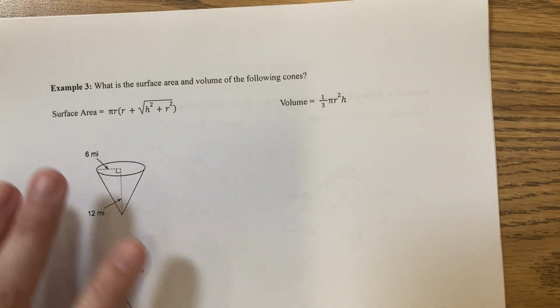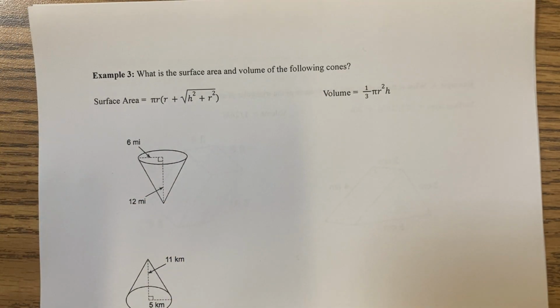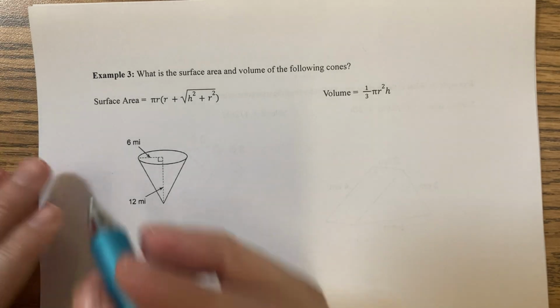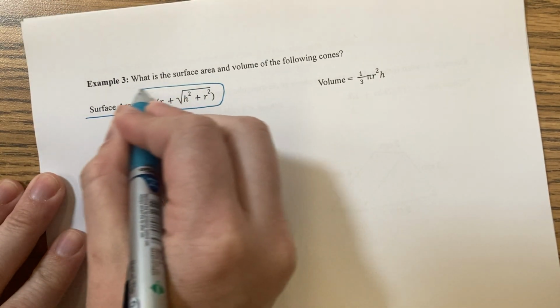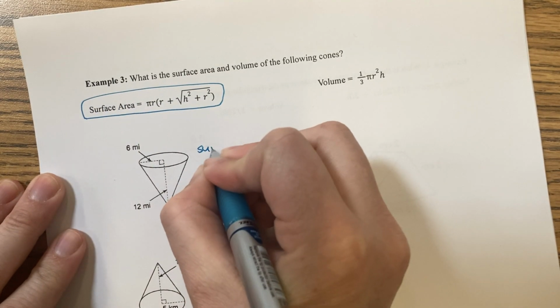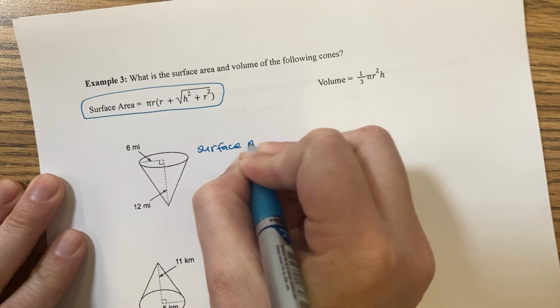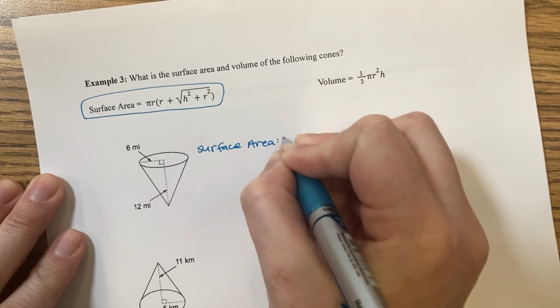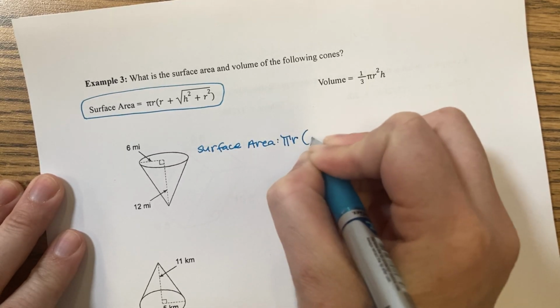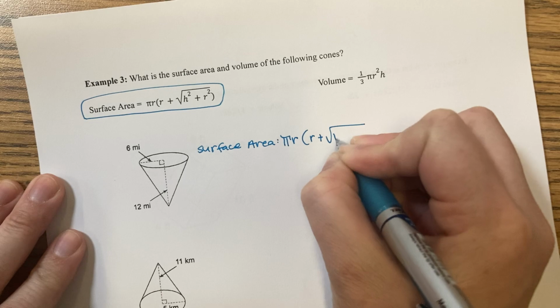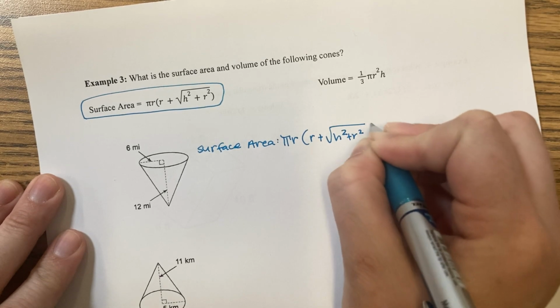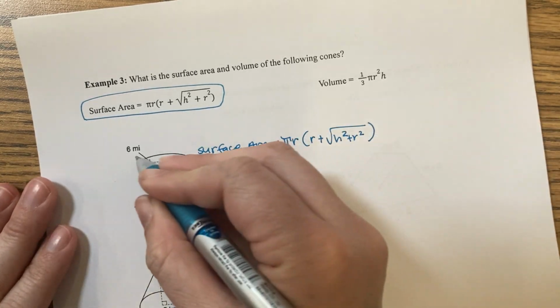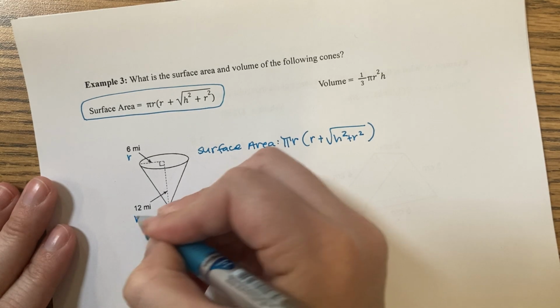Next we have cone. We will do the surface area for one. Pi r times r plus the square root of h squared plus r squared. The radius is a 6 and the height is 12.